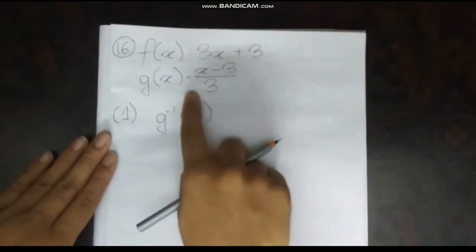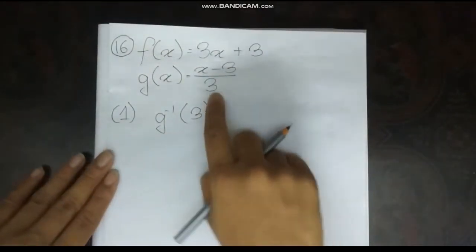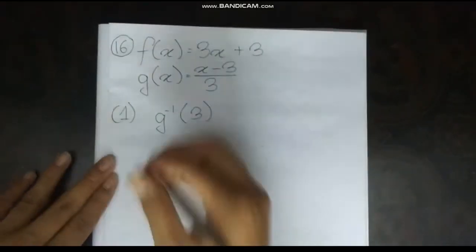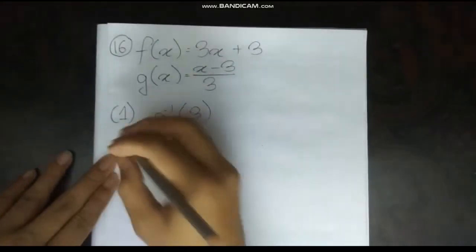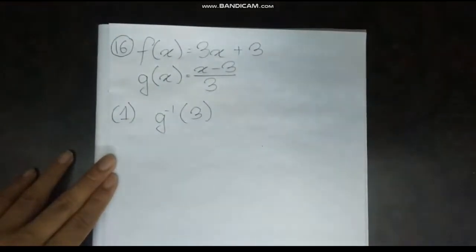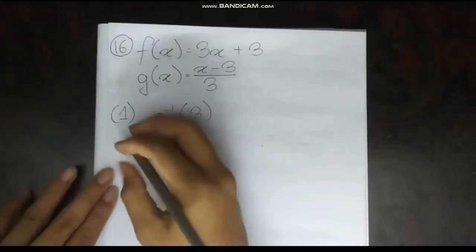Now g of x is equal to x minus 3 divided by 3. So what is the value of g inverse of x? Now we assume that g of x is equal to y. I will not write it, but you have to write it in your exams.